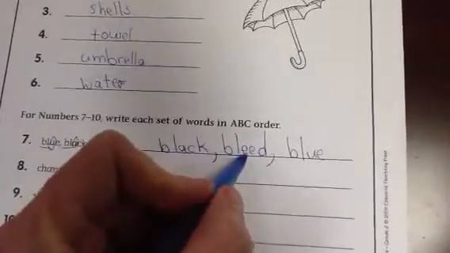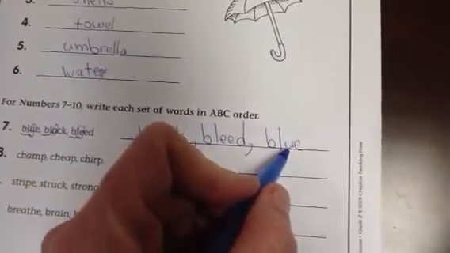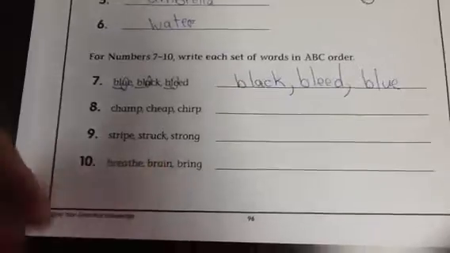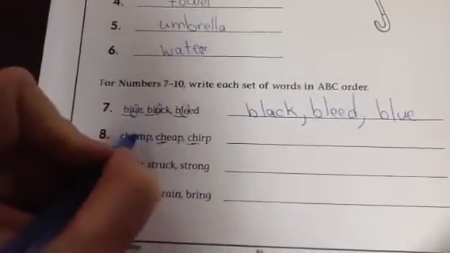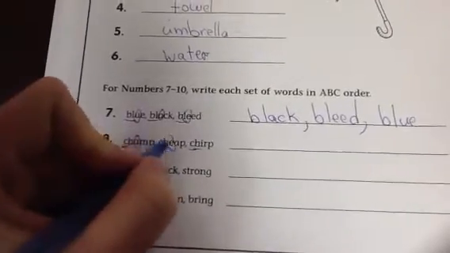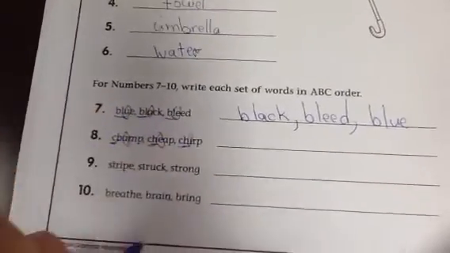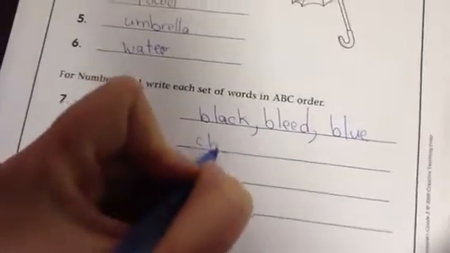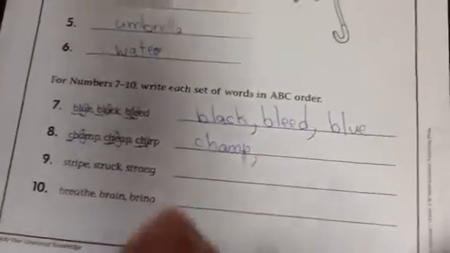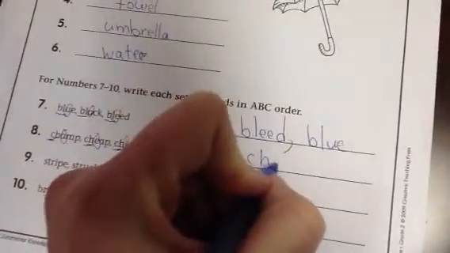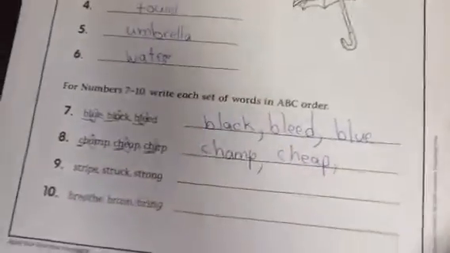A, B, C, D, E, F, G, H, I, J, K, L, M, N, O, P, Q, R, S, T, U. Okay, again, we have all CH words. So we're going to go to our third letter. We have an A, an E, and an I. A is first, so champ is our first word with a comma. E is next, so we have cheap next with a comma. And chirp is last. Those were already in order.